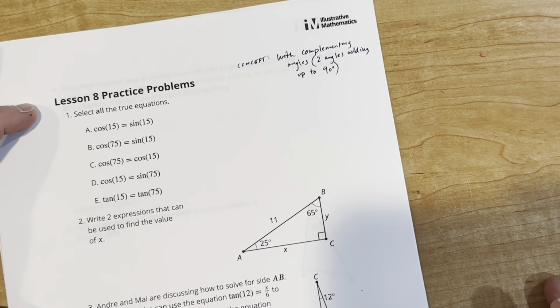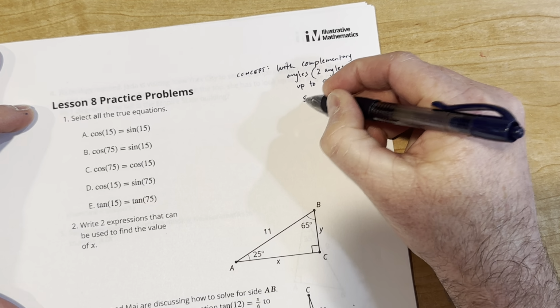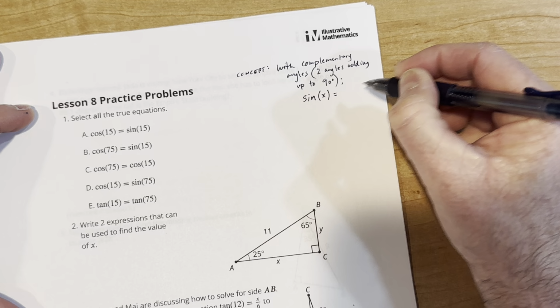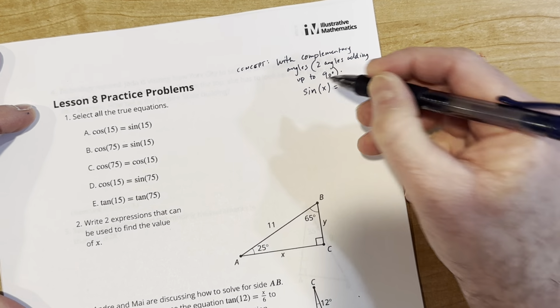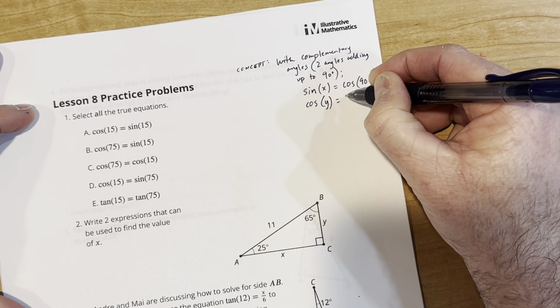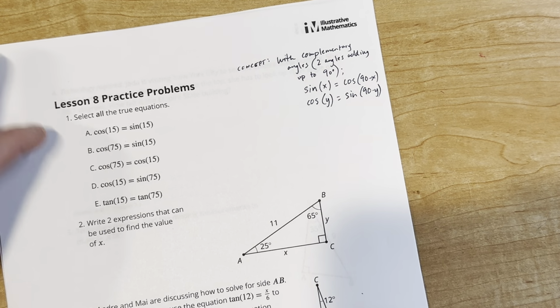So with complementary angles, 2 angles that add up to 90 degrees, sine of one will equal cosine of the other, and cosine of one will equal sine of the other.